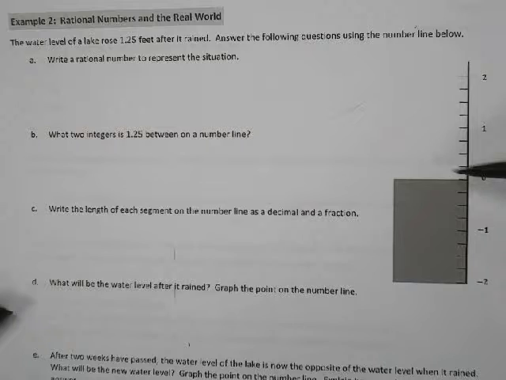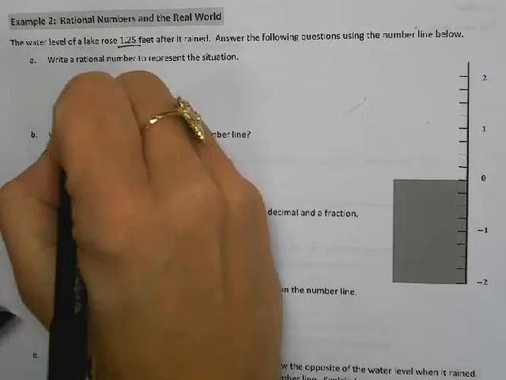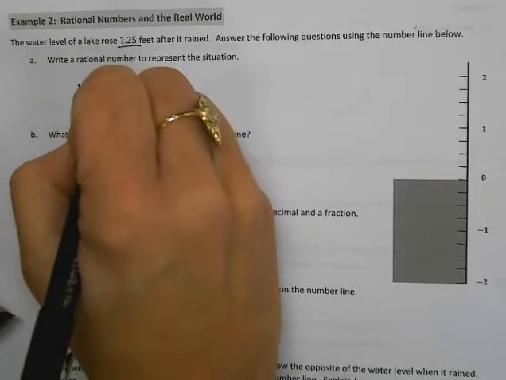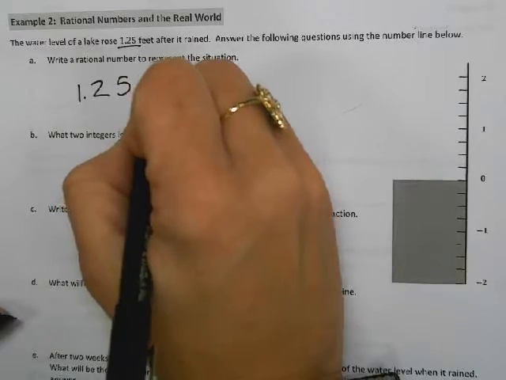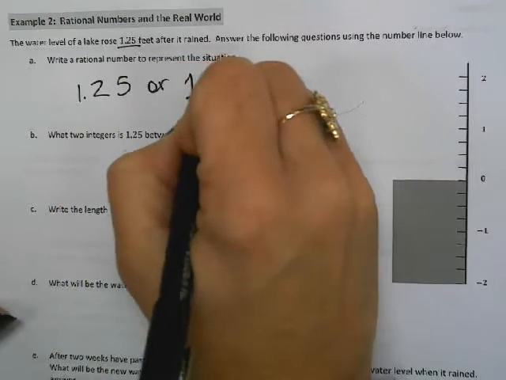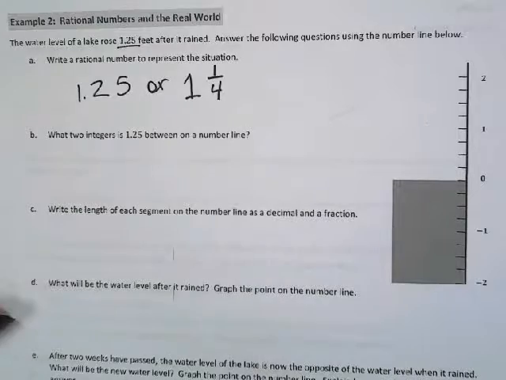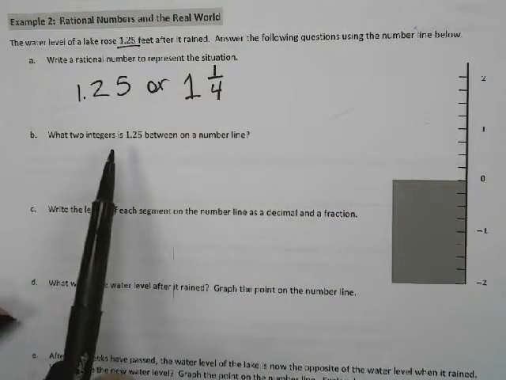And its original level is at that 0. So this gray part would be water. It says write a rational number to represent the situation. Obviously our decimal of it is 1 2/25, but we also want to write that as a fraction. The way we would say that as a fraction is 1 1/4, because 25 over 100 would simplify to 1/4. What two integers is 1 2/25 between on a number line?